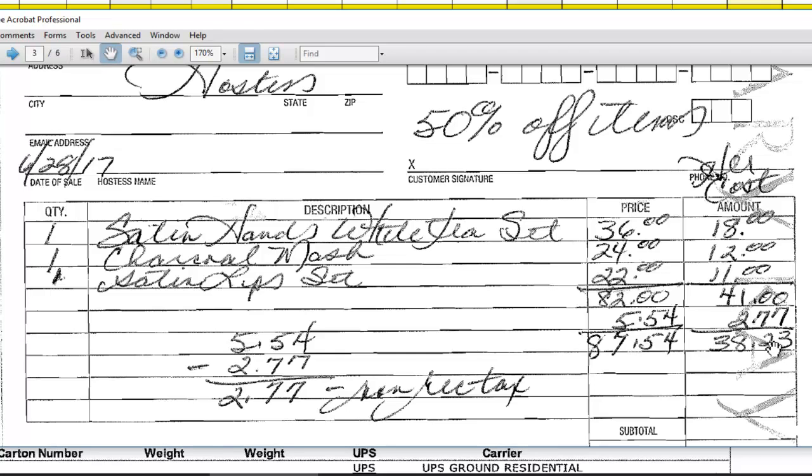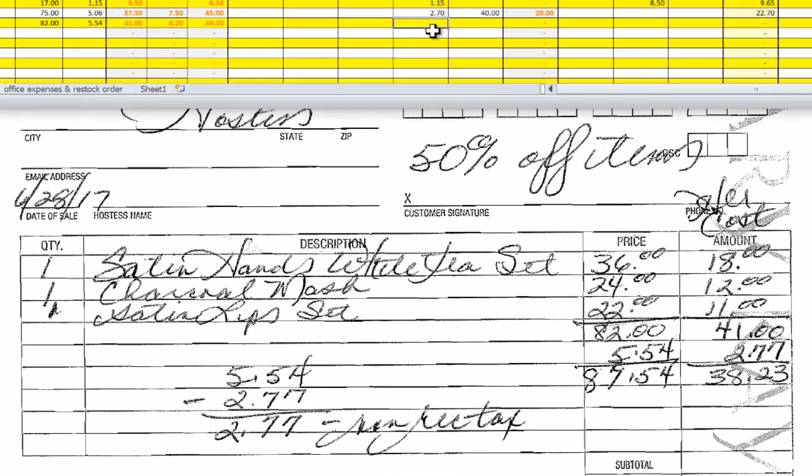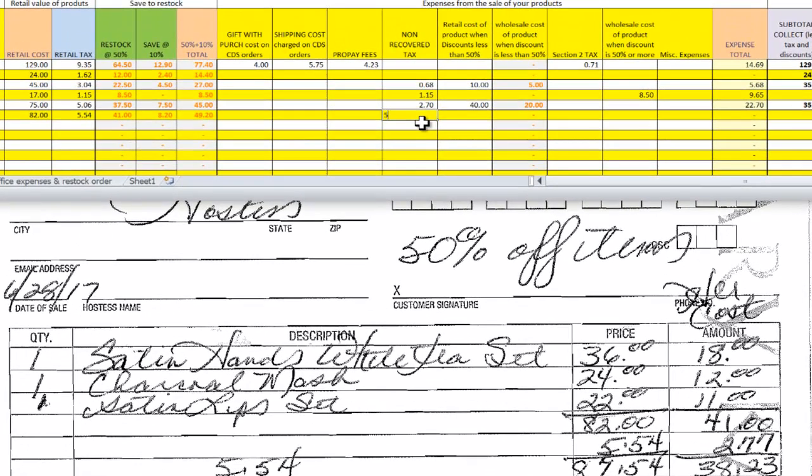I'm not going to go back to her at a later time and say, Sally, I didn't charge you appropriately for sales tax and you owe me another $2.77. What's done is done. I'm just going to write it off as a full deduction. So what I'm going to do is write off that full $5.54 as an expense, rather than go back and let her know that I didn't add that up correctly.